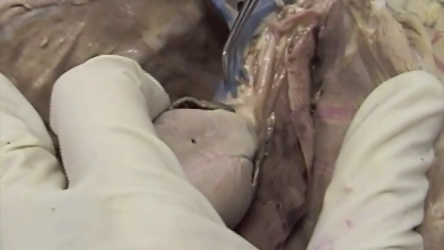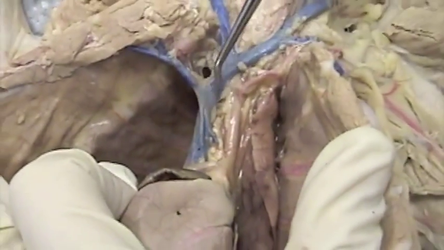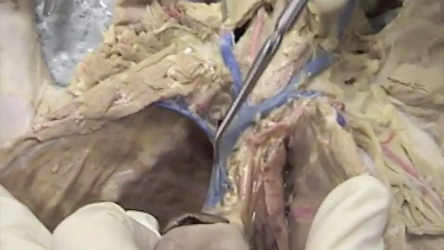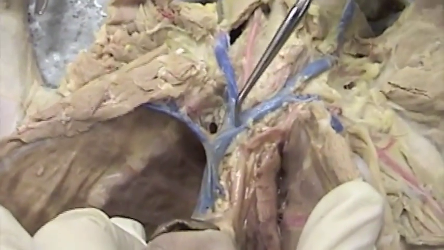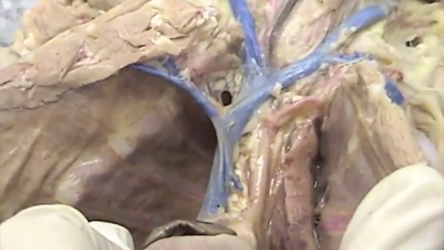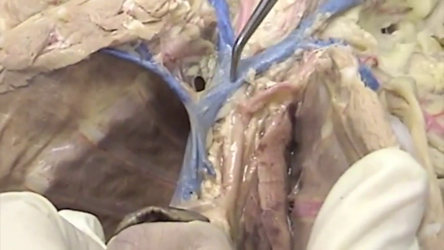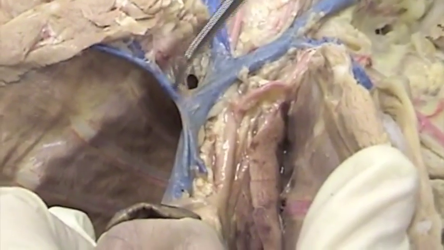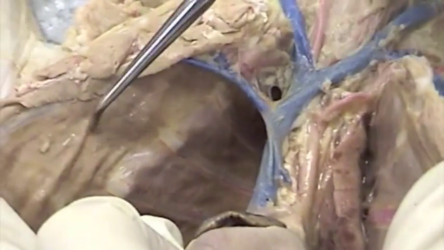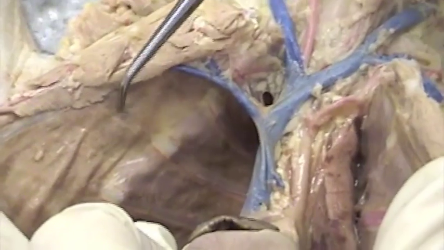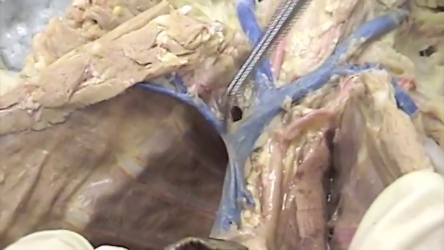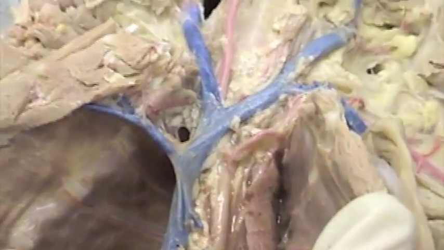At the top of the heart, we see a large blue vein. This is the superior vena cava right here, from the heart to where it branches. Off from the superior vena cava, we find the internal mammary vein that is draining the anterior thoracic wall. So internal mammary, superior vena cava.